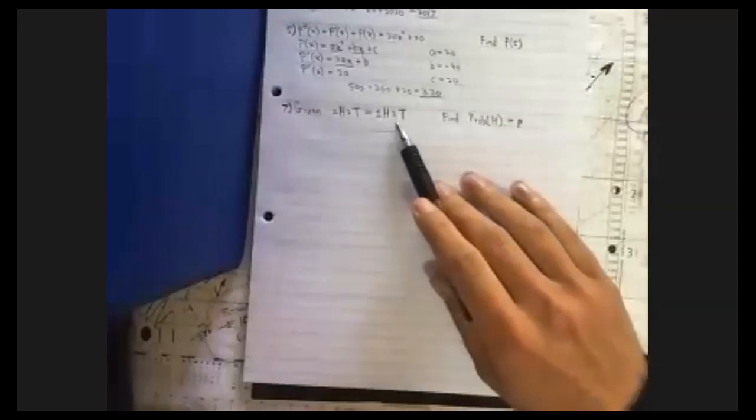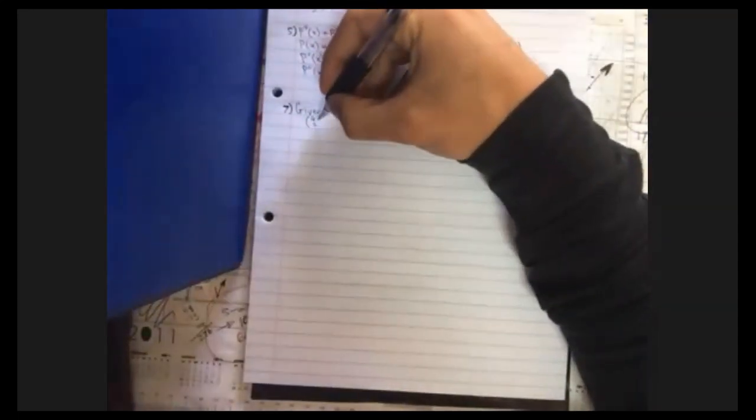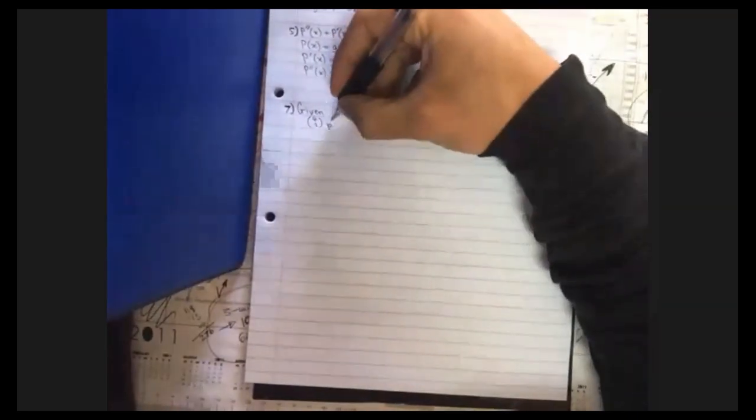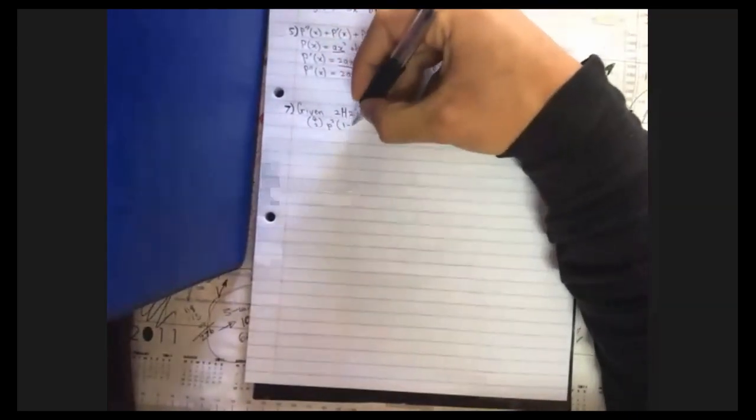So let's just set the probability of getting a heads to P. So we want to find P. Now, what we then need to use is the binomial theorem. So from 2 heads, 2 tails, we get 4 choose 2 positions for where the 2 heads could be. And that's P squared and (1 minus P) squared.